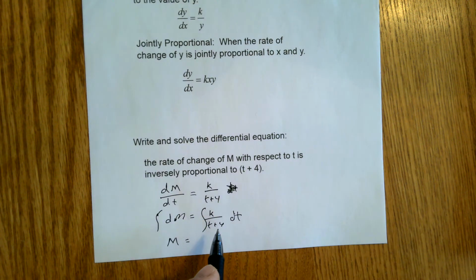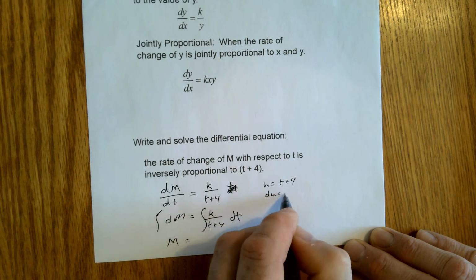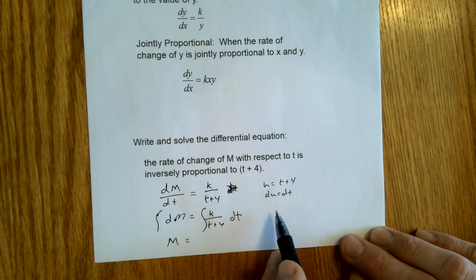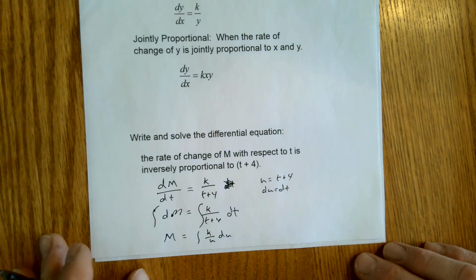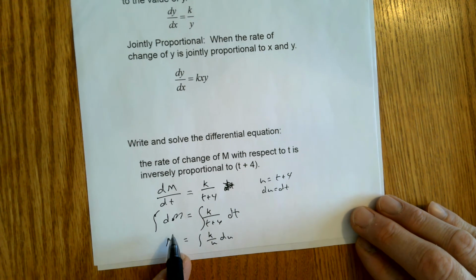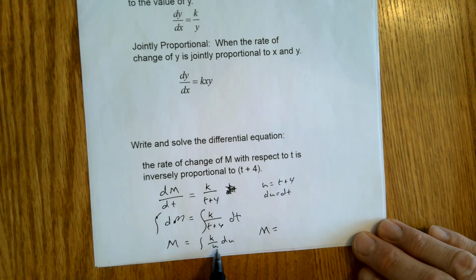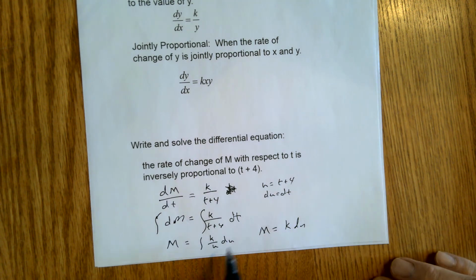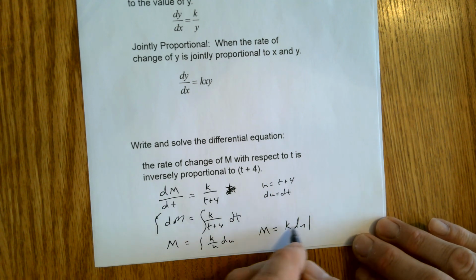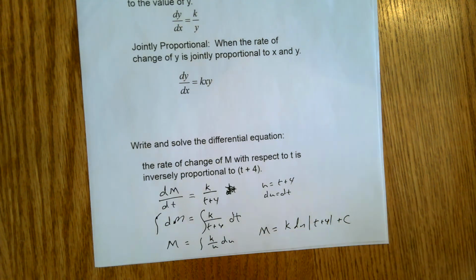Well, here, again, I'm going to have to use my u substitution. So I'll come off to the side and let u equal t plus 4. du is going to be a nice, clean derivative: du equals dt. So I have the integration of k over u du. Now I can integrate k over u. So m is going to equal k times the natural log of that u value, and that u value just happens to be t plus 4. So we have k times the natural log of t plus 4, plus c. And that's the way we're going to leave it.